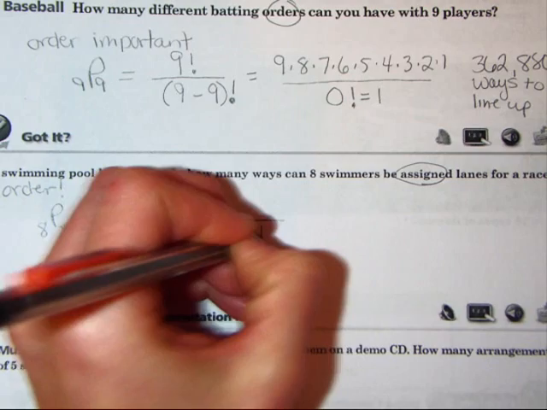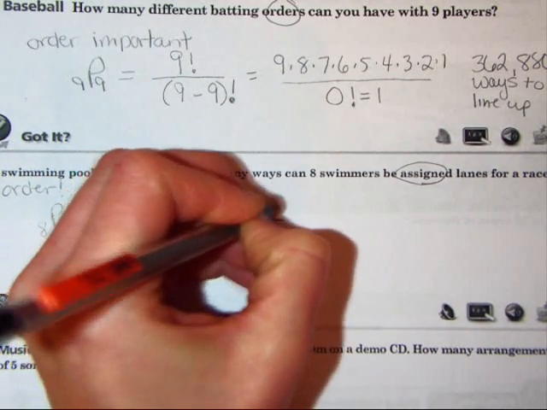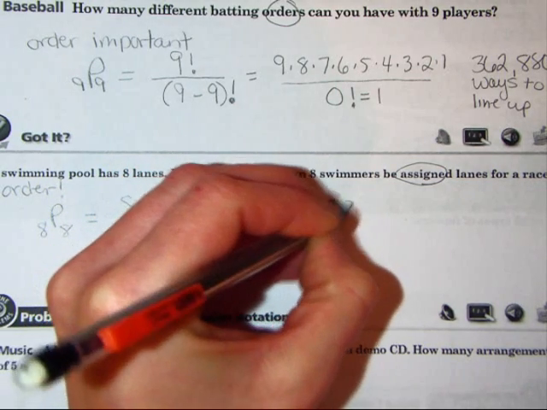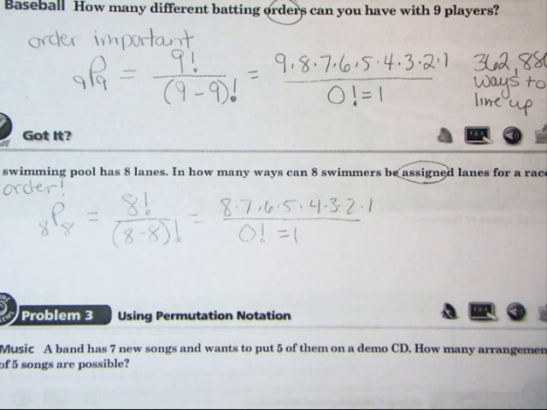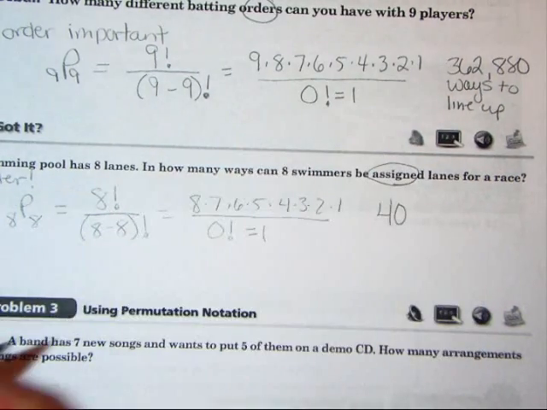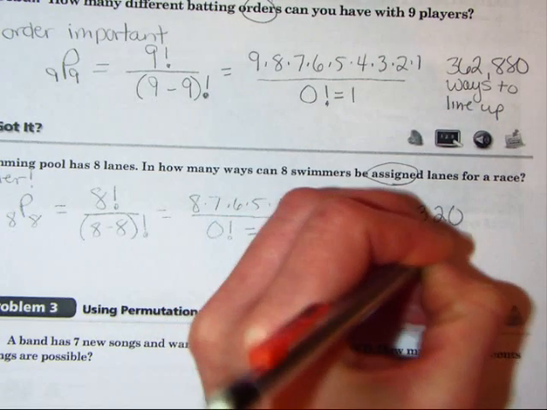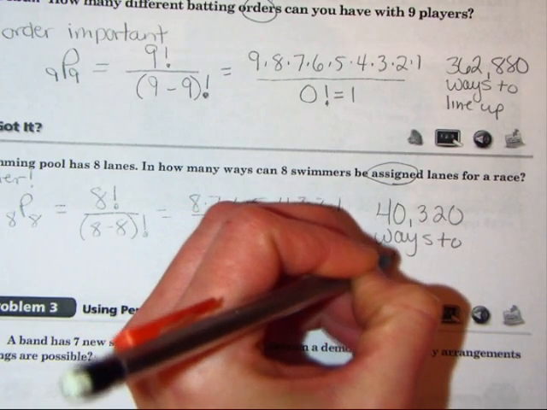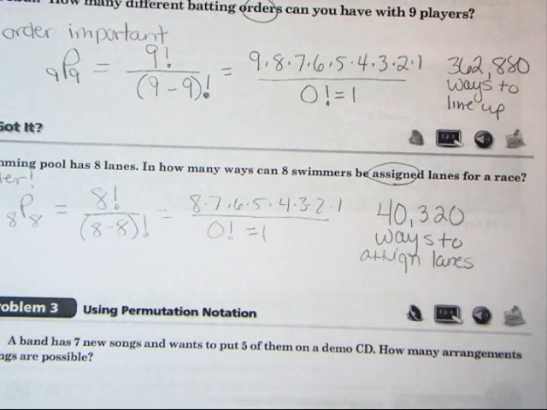Well, the bottom is 0 factorial, or a big whopping 1. The top is 8 times 7 times 6 times 5 times 4 times 3 times 2 times 1. So you have to multiply all of those numbers together in the top, and to arrange 8 people in a specific order, if you multiply them all together, if you can believe it, again, these are very large numbers, 40,320 different ways to assign lanes. Crazy how many choices there are.